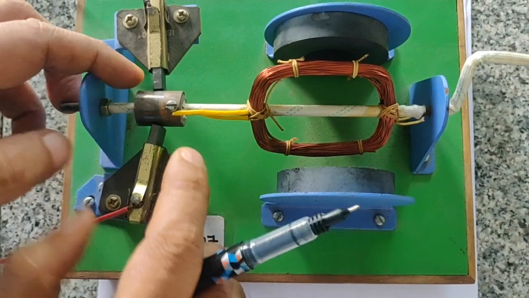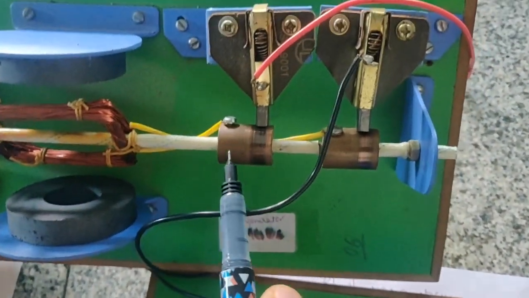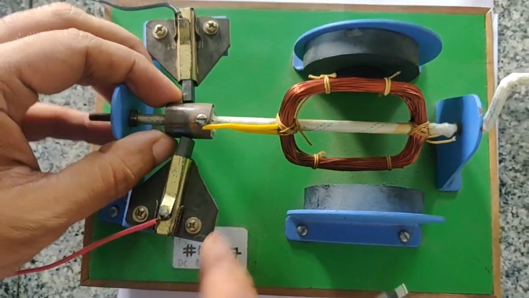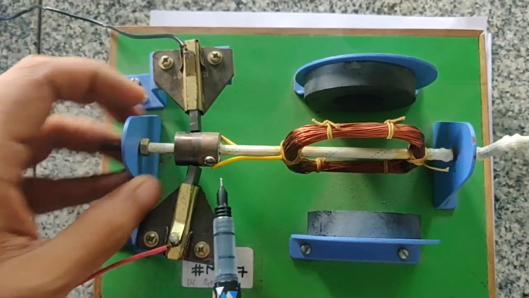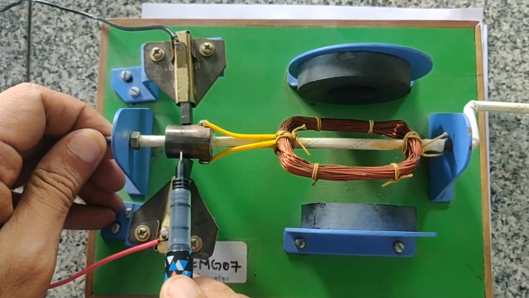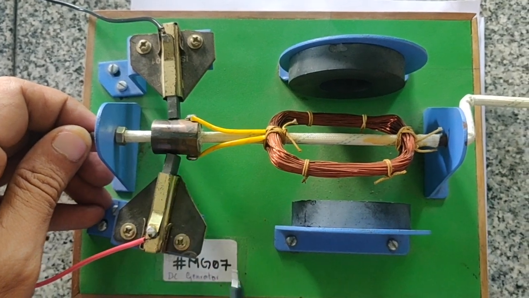Only for the output, instead of drawing it from two different slip rings, you draw it from a split slip ring, which is split into two halves, which you can't see here, but essentially the split is somewhere here. You see two copper Ds on both sides, and the center is insulated.